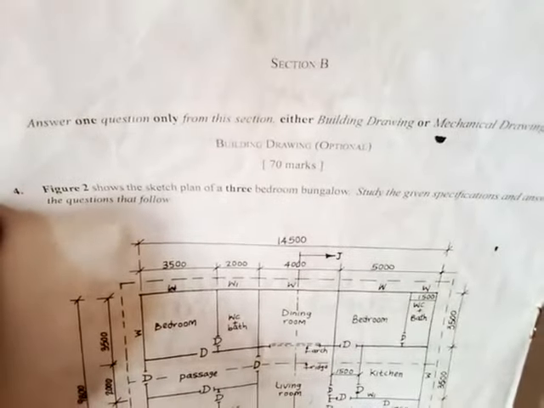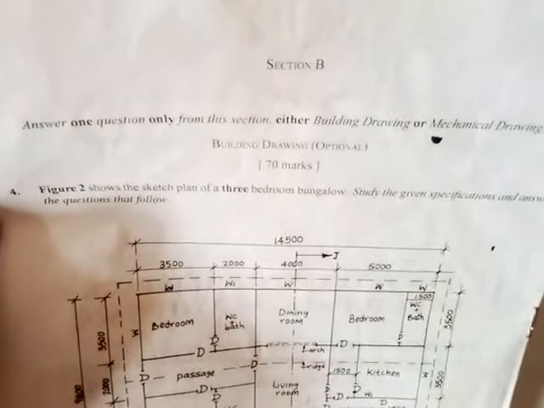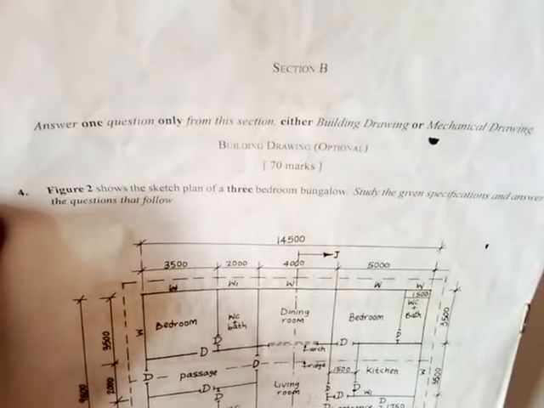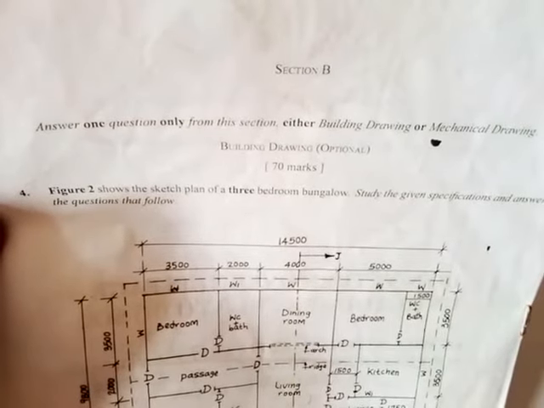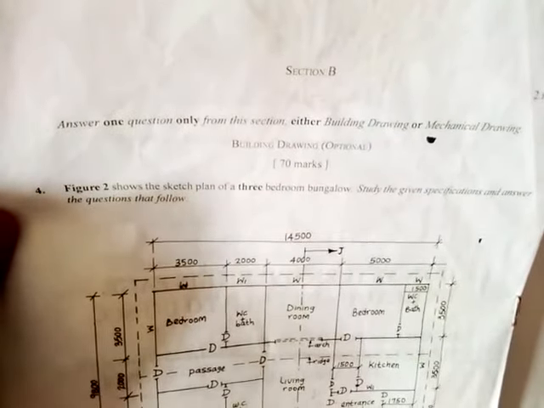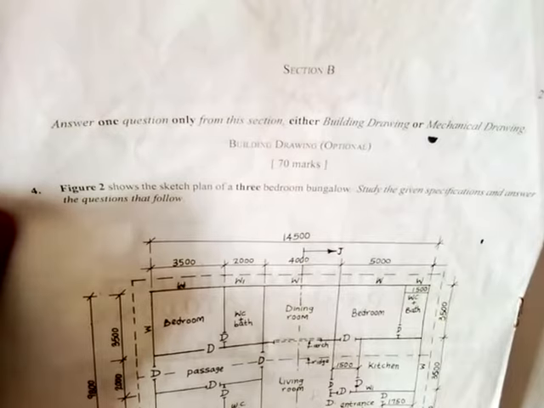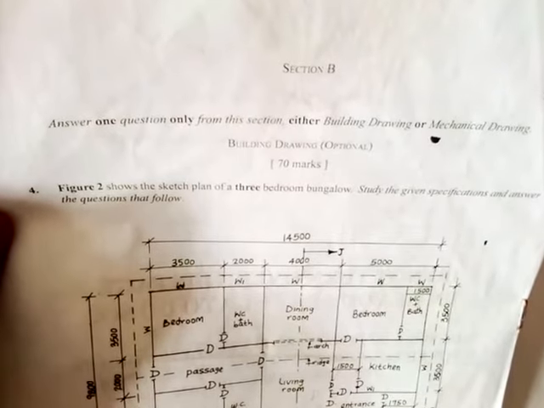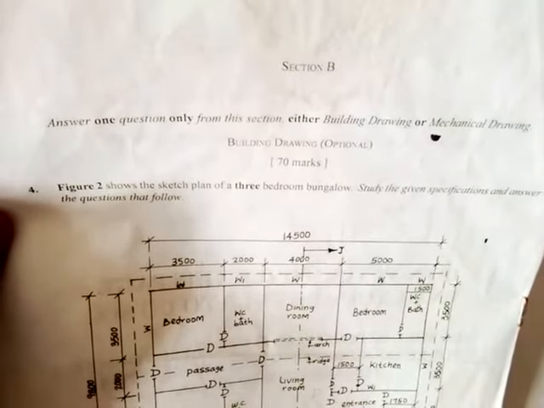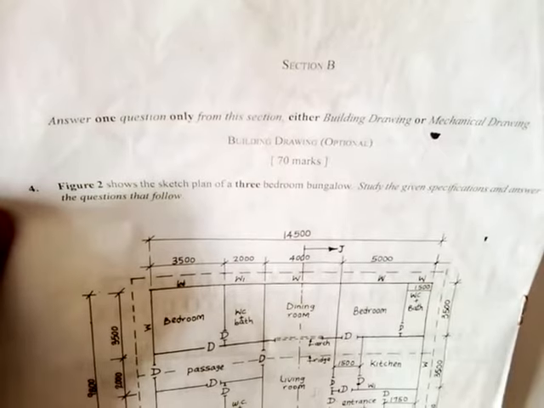All right, here we want to work on this problem, which is building drawing, and this is actually a WAEC past question.